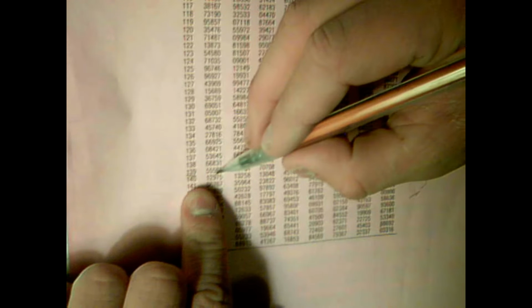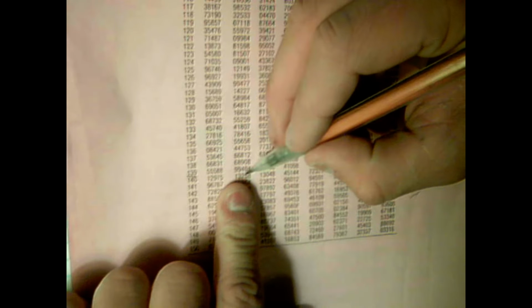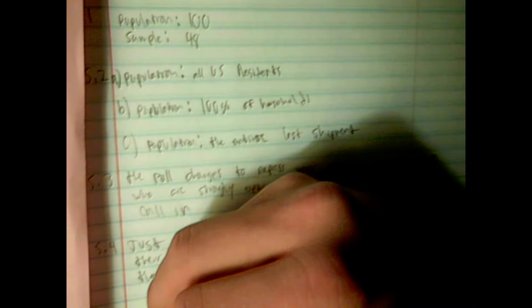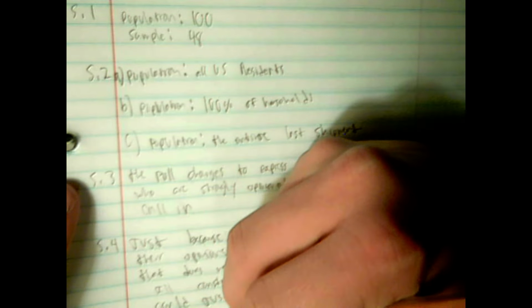So 55, 58, 89, 94, 04. There's one. 04 lines up with Bowman. Bowman is 04 in line 139. We put the line because we might end up going over.